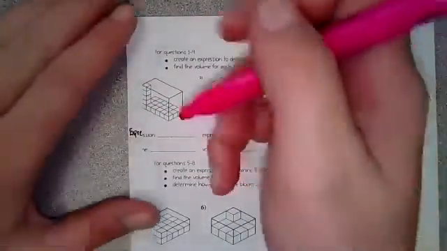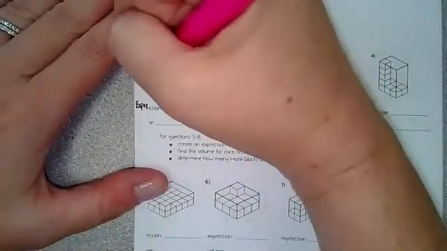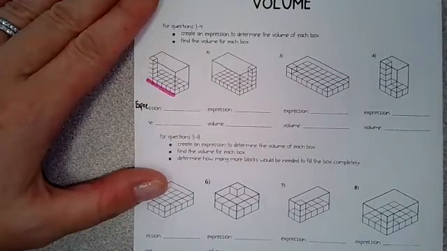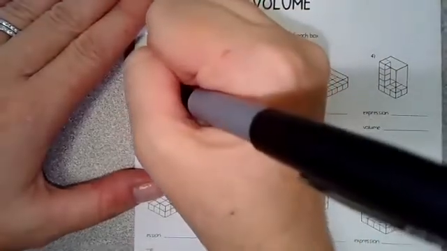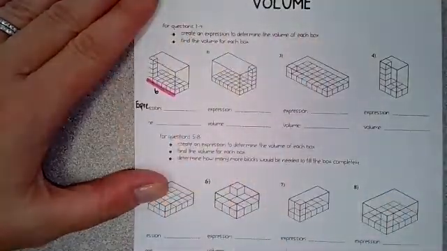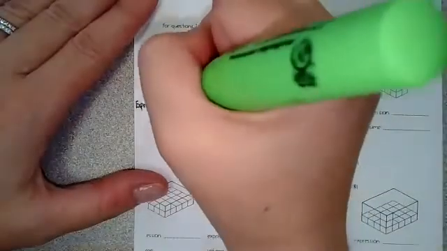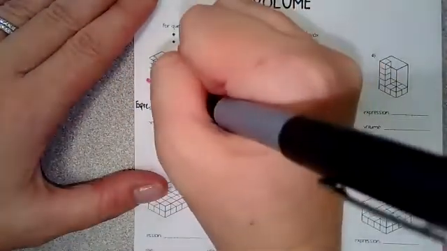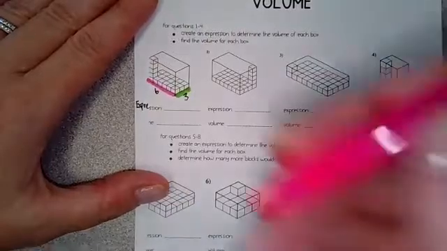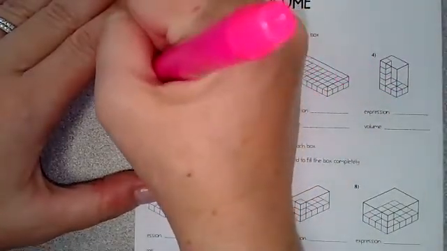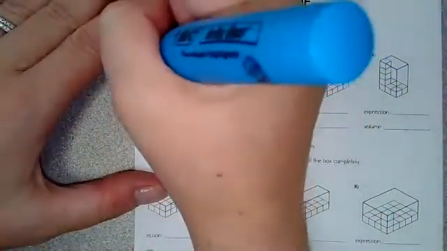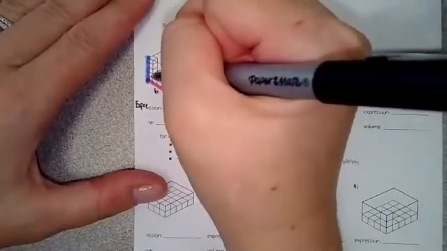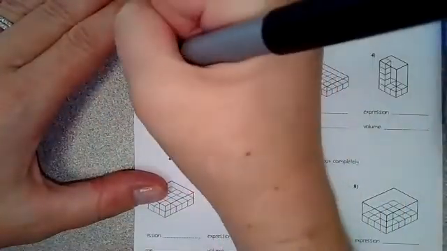So first I'm going to come through here and highlight the length. This is the length, okay? The length for this is 1, 2, 3, 4, 5, 6. The length is 6. Then I'm going to do the width. The width is here. The width is 3. The width goes up the side. And then I'm going to highlight the height, right? Oh, I meant to do that in blue. I apologize. I'm going to do it in blue. So then how tall it is, it's 1, 2, 3, 4, 5 units high.